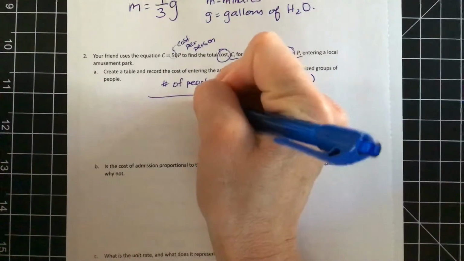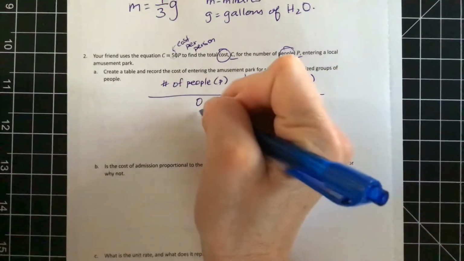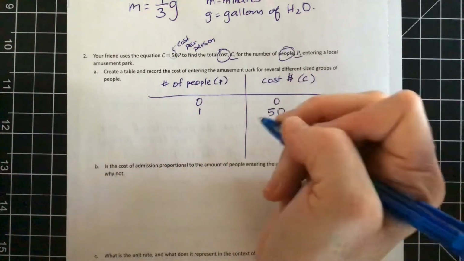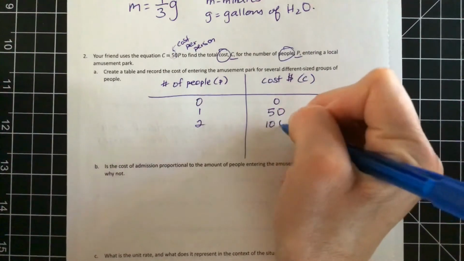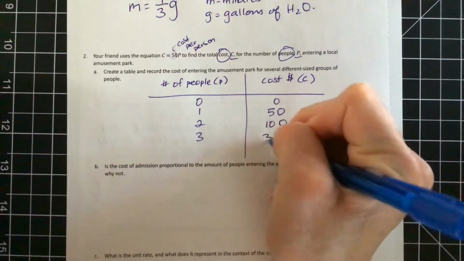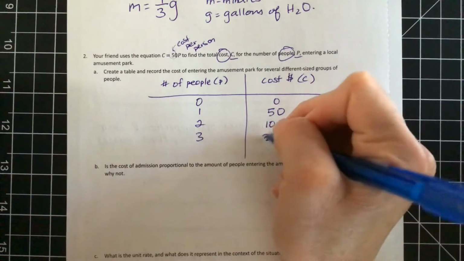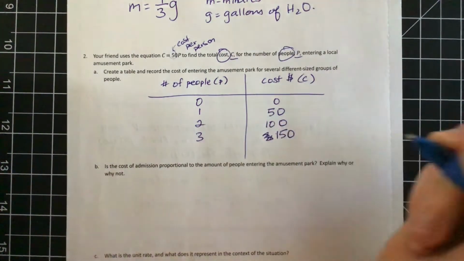And if we say for 0 people, it's $0. For 1 person, we just established it's $50. For 2 people, it's $100. For 3 people, it's... I'm sorry, not $300, $150, right?